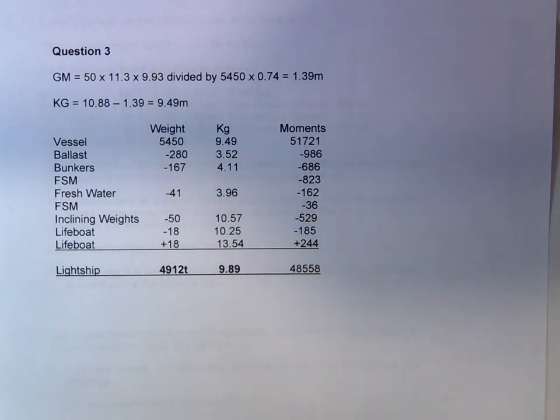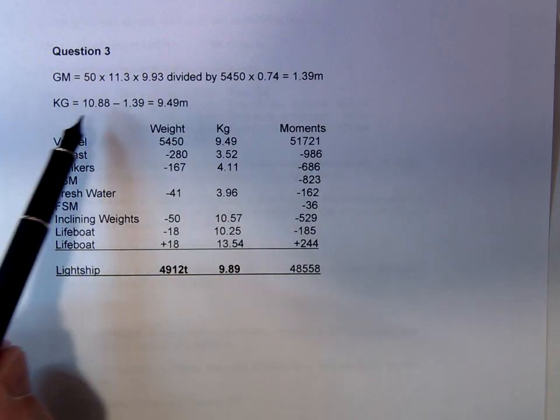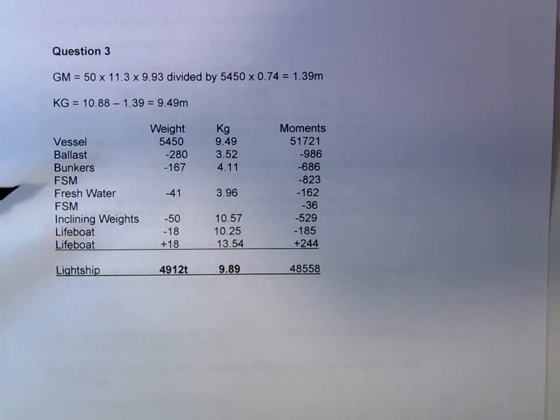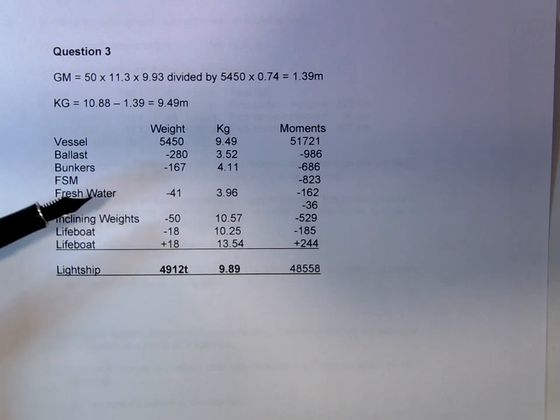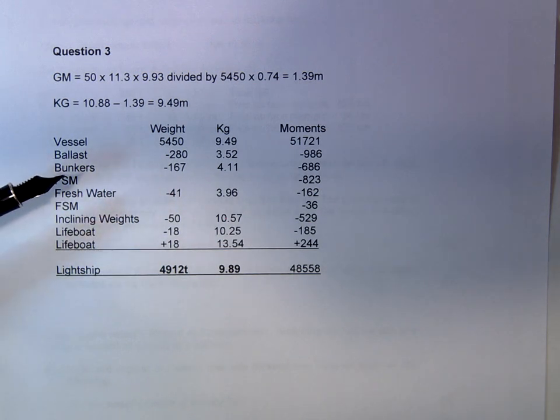So initially we have to work out our GM, then the KG with the weights on board. I would always suggest that you list and name all the different weights that are involved. So if you make some sort of clerical error, it probably won't be classed as principal. Obviously these are all my own workings as well. I don't get any answers, it's just my own interpretation.